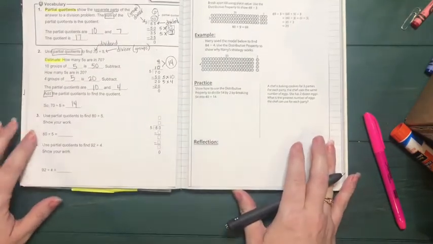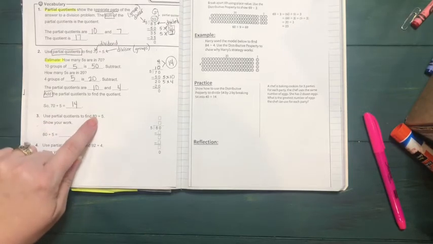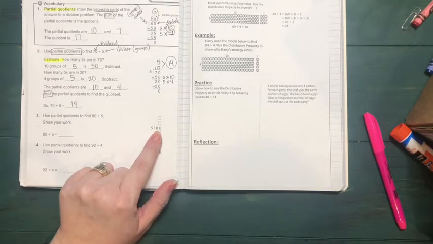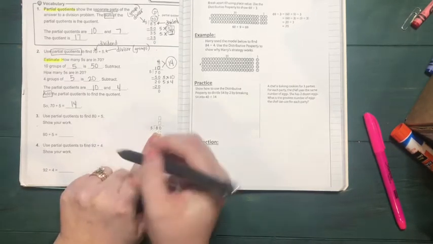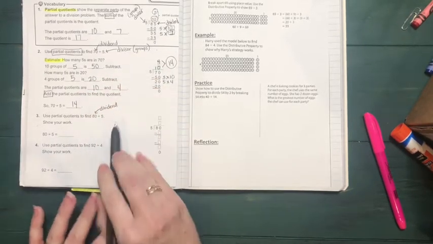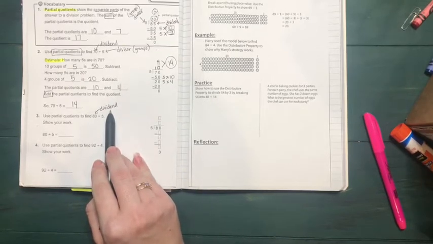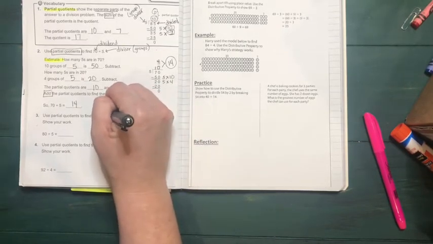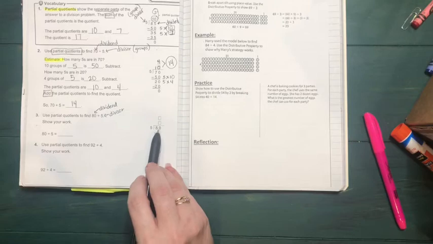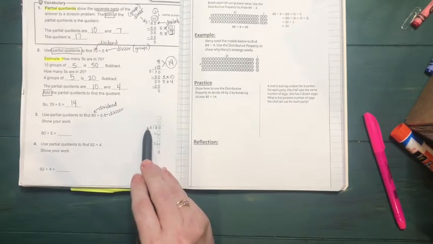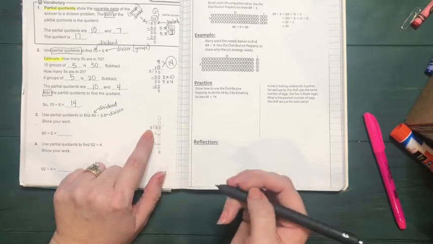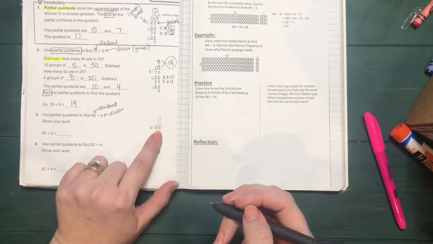Moving down to the next problem, it says to use partial quotients to find 80 divided by 5. So we start by setting up the tabletop division problem. So the first number is the dividend, and we said this is the number that goes underneath, and we always refer to the dividend as how many M&Ms I have all together. The second number we said is called the divisor, and that's how many groups of M&Ms I'm creating. So the number 80 is how many M&Ms I have. The outside, the divisor, is how many groups I'm making. So I always start by saying, how many groups of 5 can I get into the number 80?